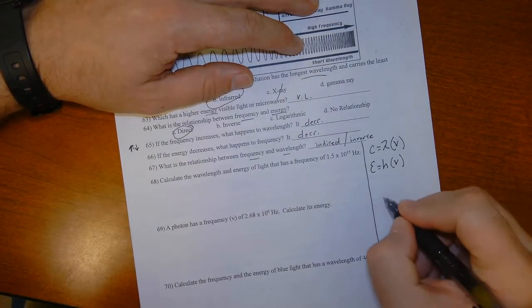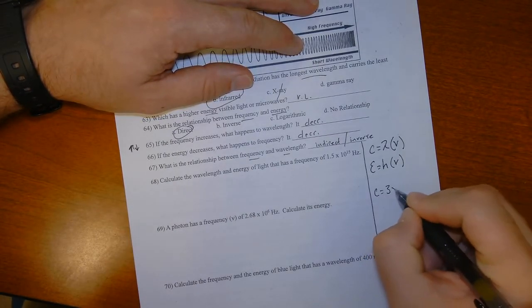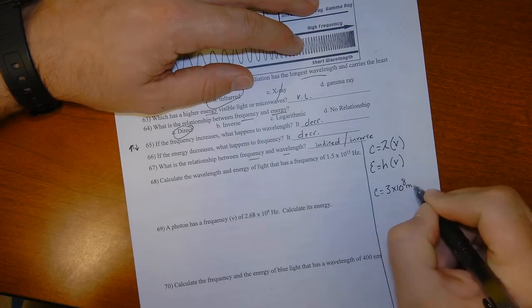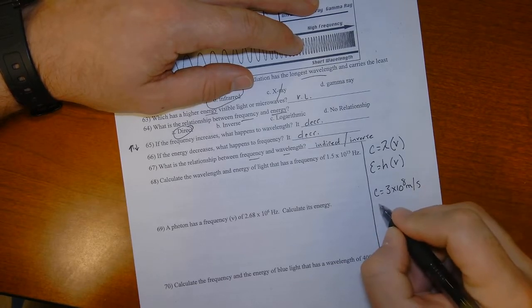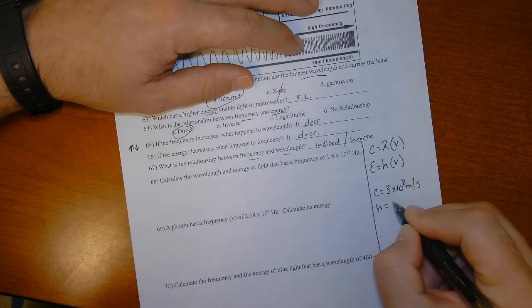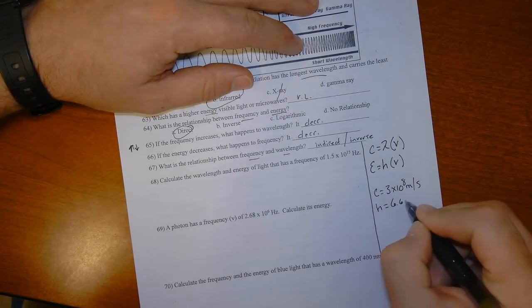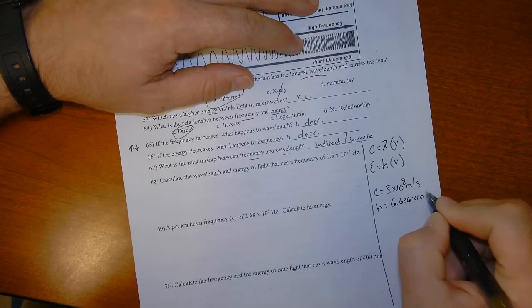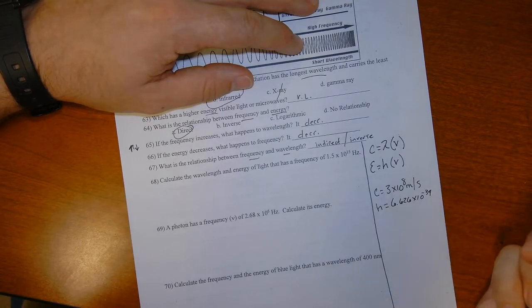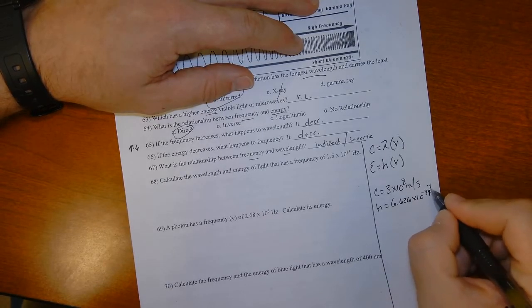Now what you need to know is that c will always equal 3 times 10 to the 8th meters per second, and h is Planck's constant, which is 6.626 times 10 to the negative 34th. Okay, that's a 4, not a 9, right?